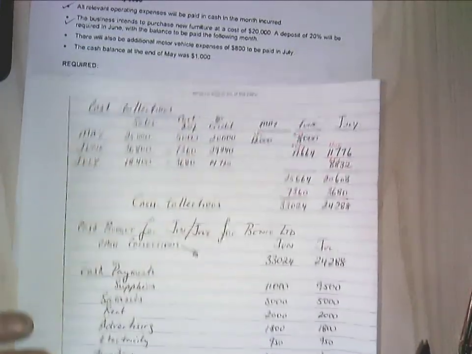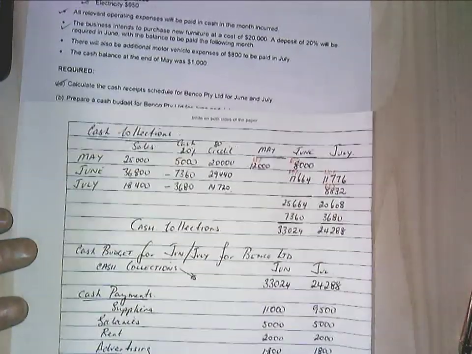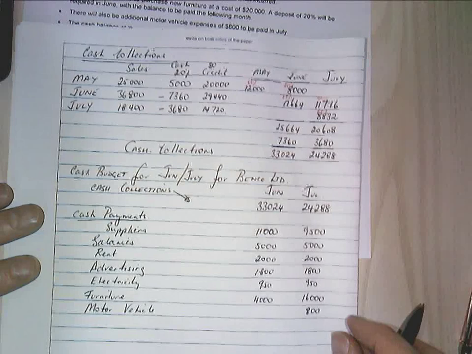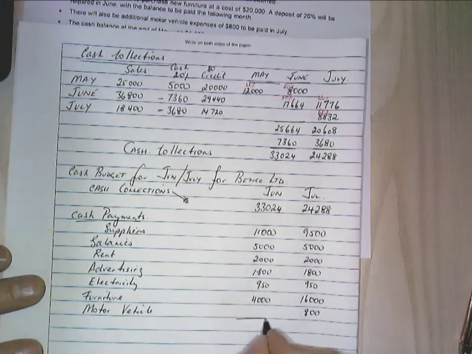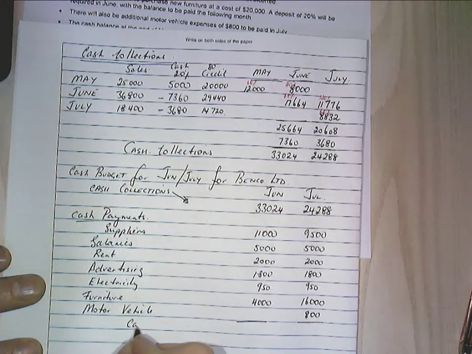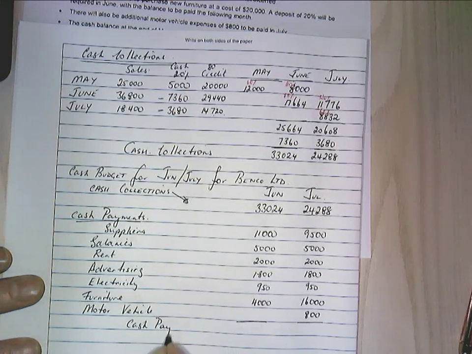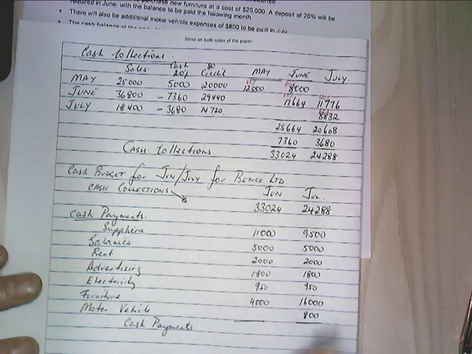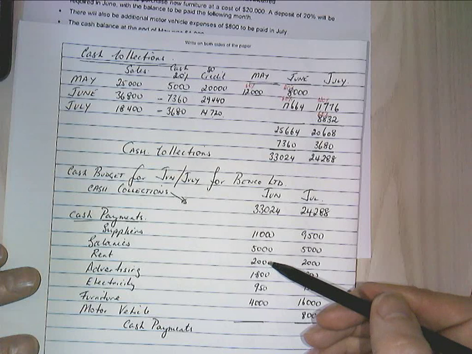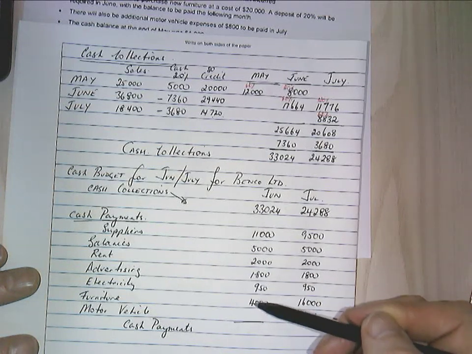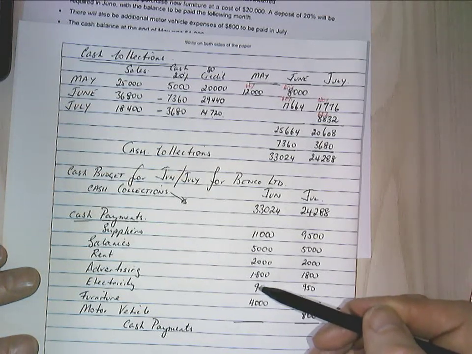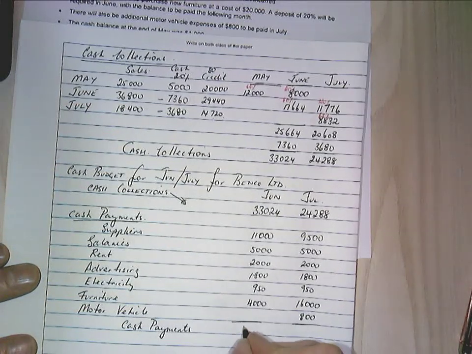All right, the cash balance in May, that's it, so we're down to the bottom of the information. So now I need to work out what my cash payments are. And what do we have? We have 11, 16, 18, 19, 23, 800, 24,750.